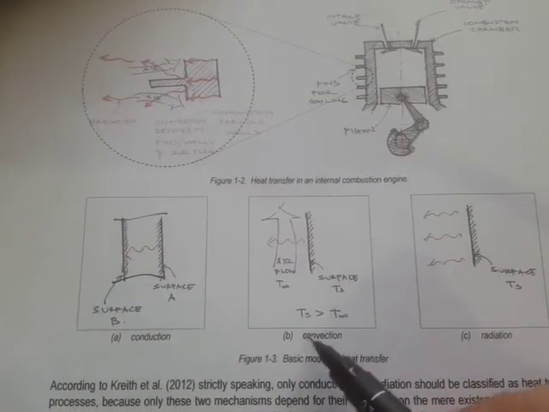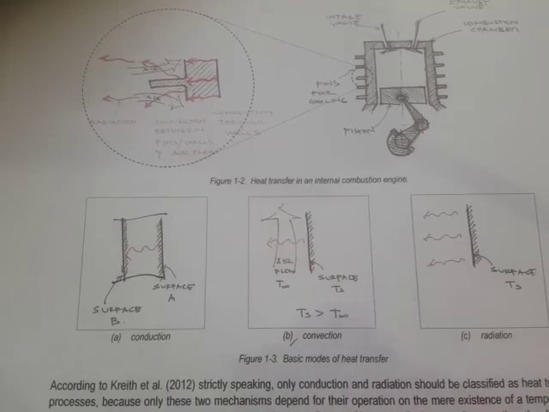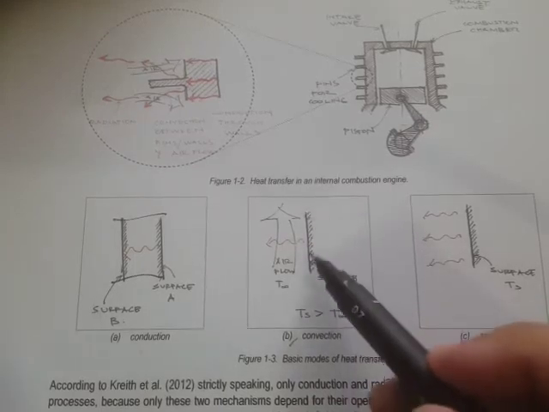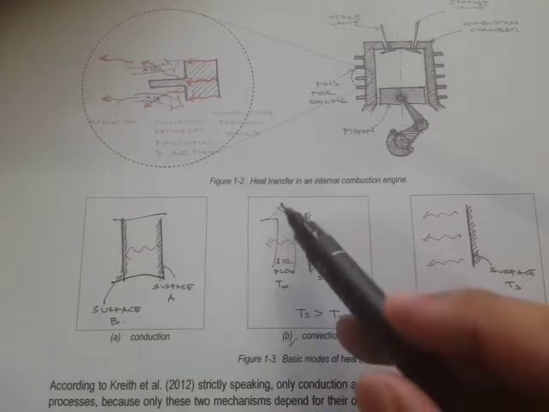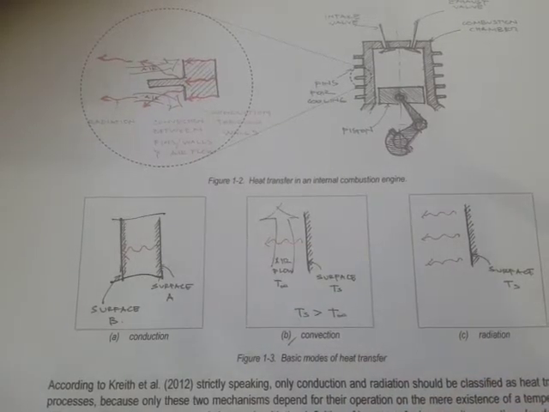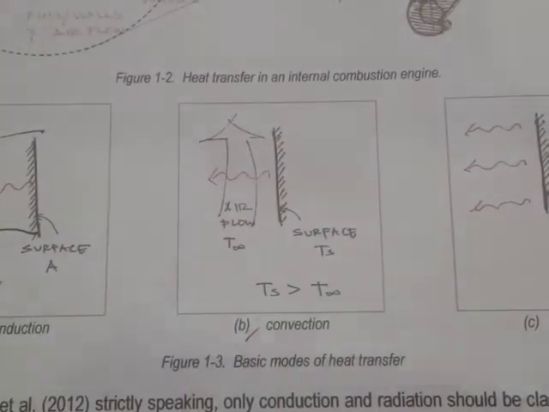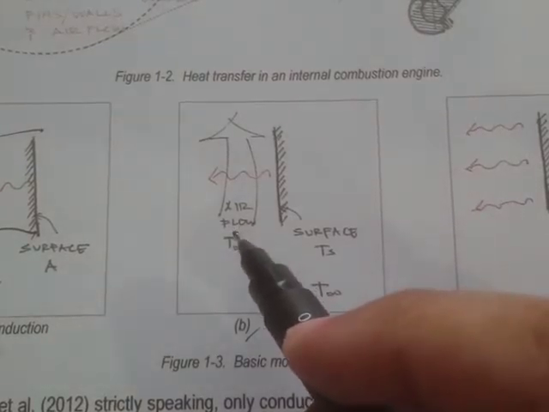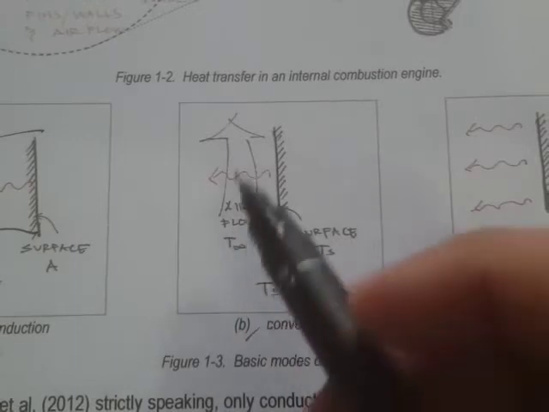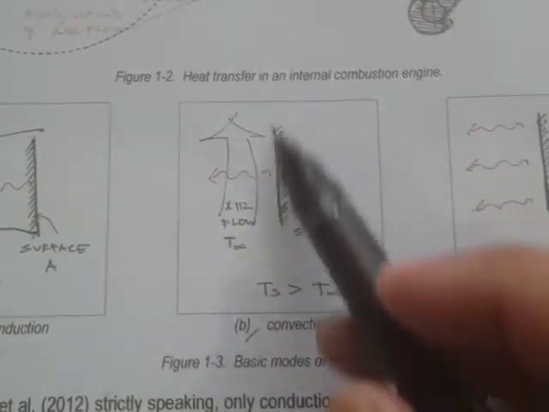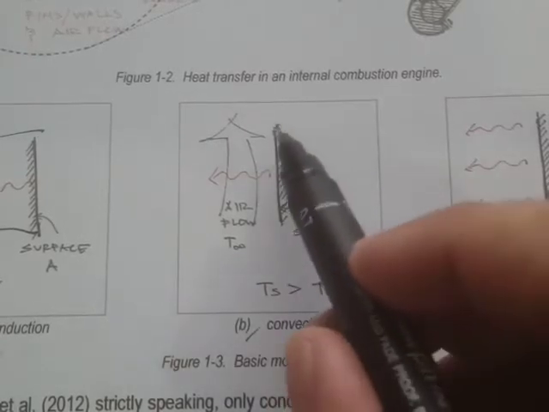Another one is convection. Convection is usually the transfer of heat between a solid surface and the fluid motion. The fluid can be liquid or gases, let's say air or water or whatever fluids.